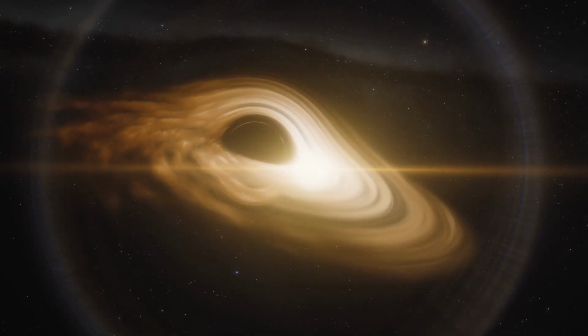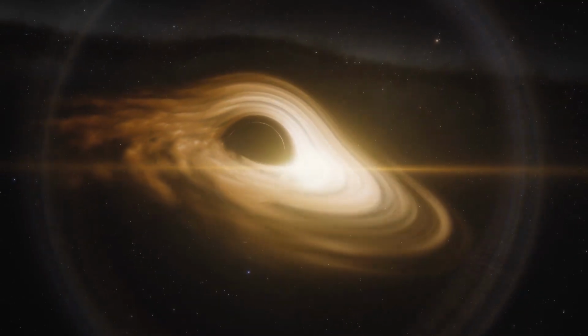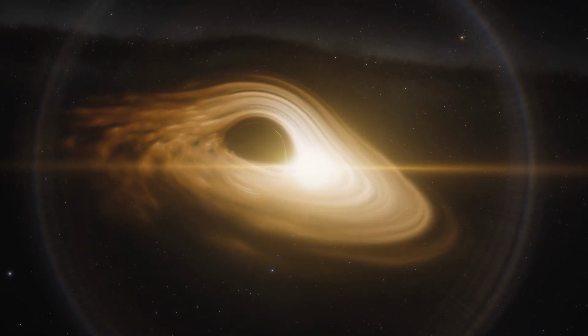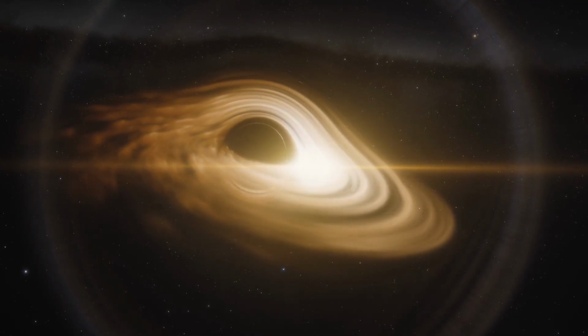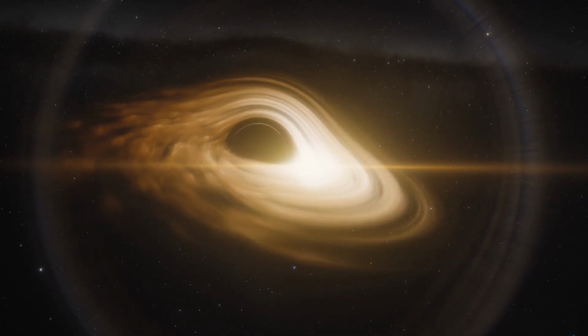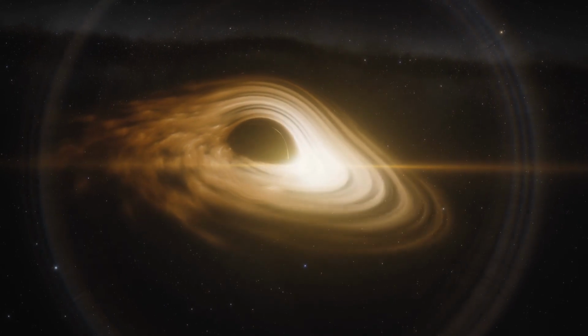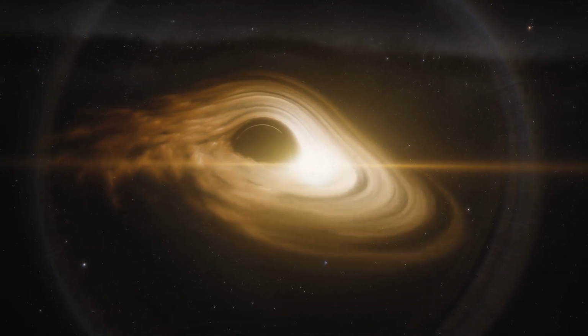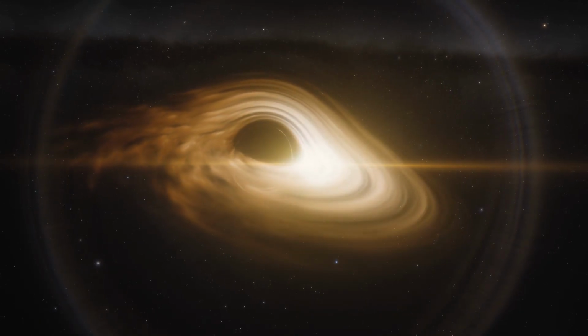In classical general relativity, the singularity is a point or region where spacetime curvature becomes infinite, where density becomes infinite, where all known laws break down. It's not a place in space, but a moment in time for anything falling in, the inevitable endpoint of all world lines crossing the event horizon.